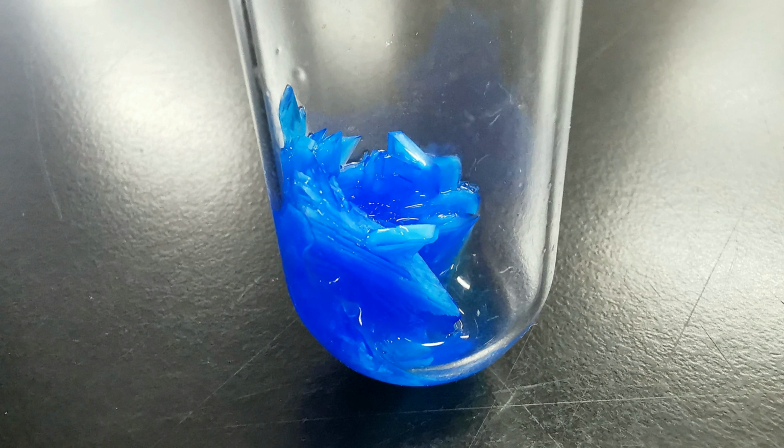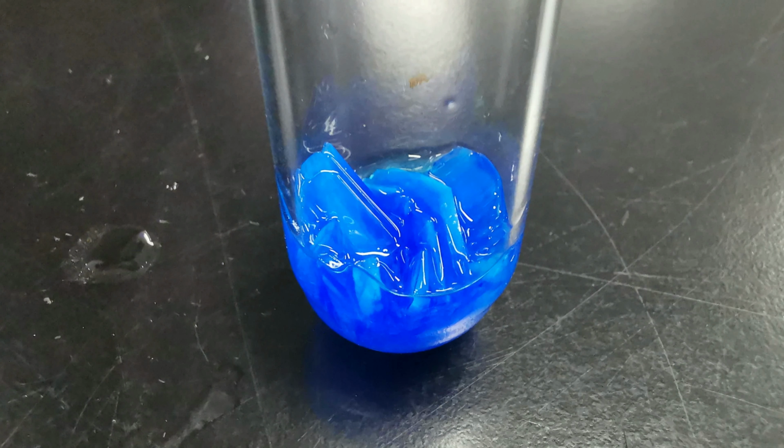But the test tube that was surrounded by cotton wool for insulation has the largest crystals. We have a really good sized crystal here. Nice one here, it's 3D. We've got a big one down here. So we have some large crystals going on there.